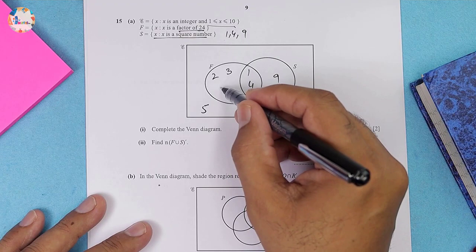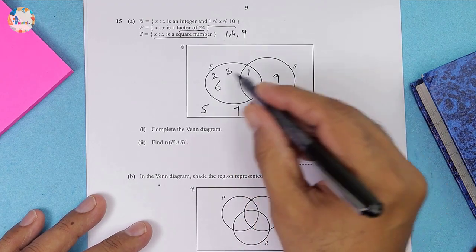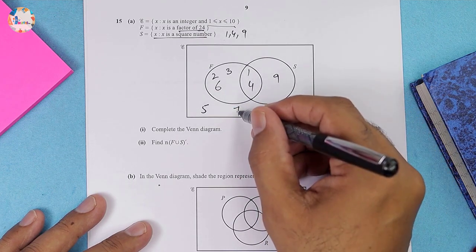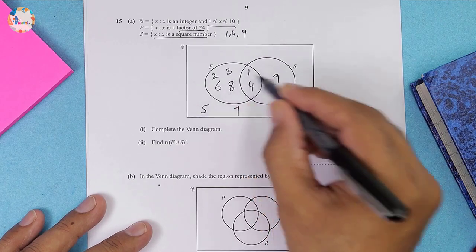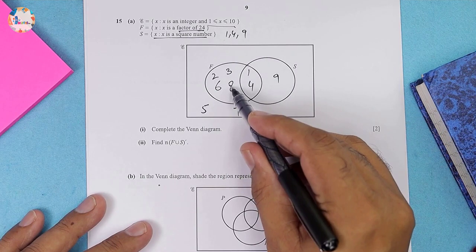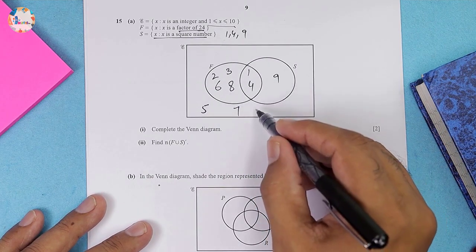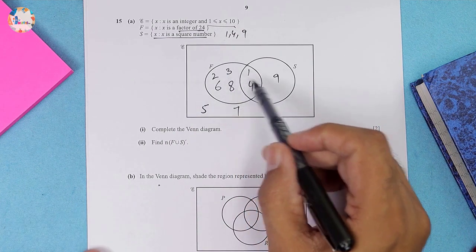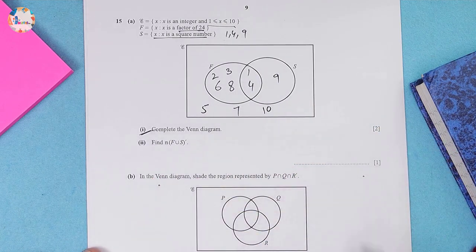6 is a factor of 24, so 6 will be in this area. 7 is not a factor of 24 and not a square number, so 7 will be outside. And 8 is a factor of 24 and it's not a square number, so it will be in this area. 9 is already here. 10 will be outside because 10 is not a factor of 24 and not a square number. So this will be the completion of the Venn diagram which was required in part 1.